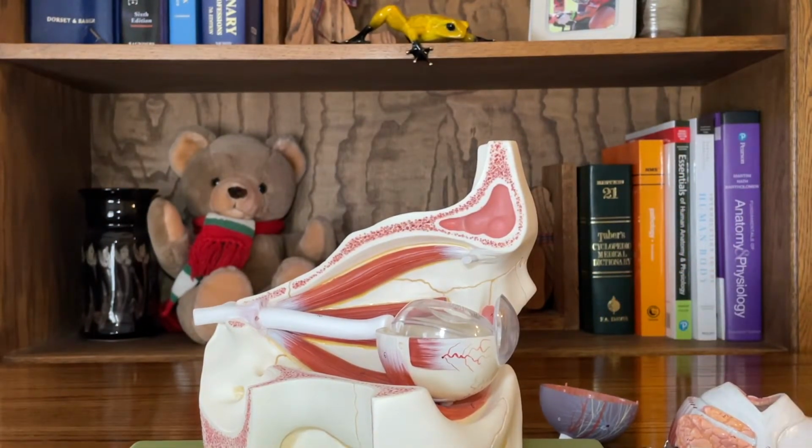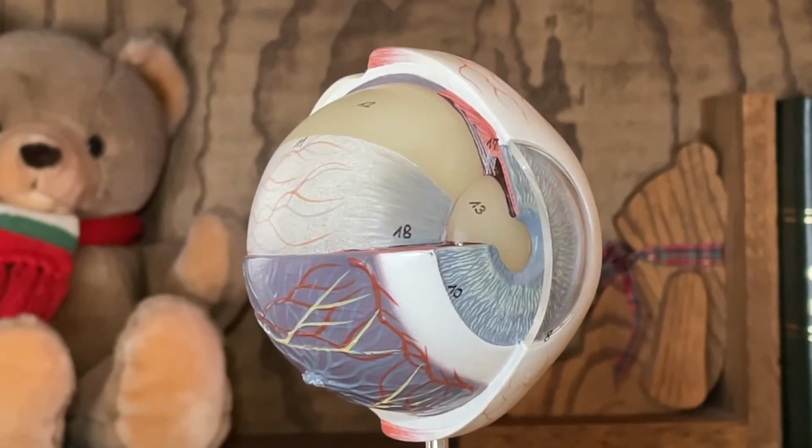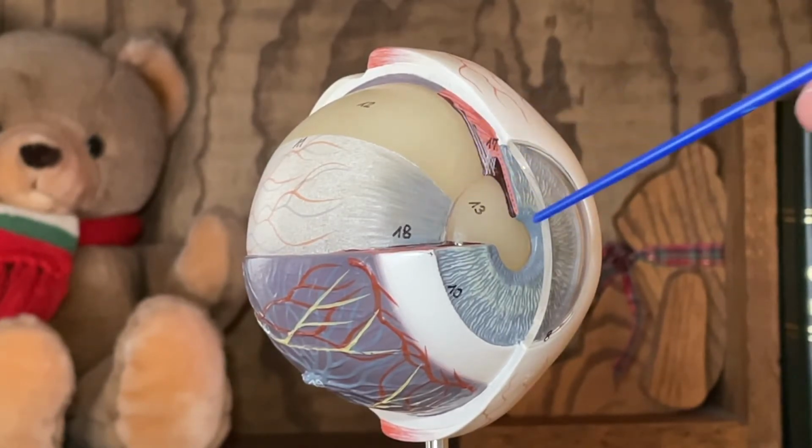Let's move on to yet another model. Okay, in this model, we see the same eye, but none of the orbital bones exist in this model. We do see a couple of the rectus muscles, but our focus, no pun intended, our focus for this segment of the video is to look at these in a little more detail.